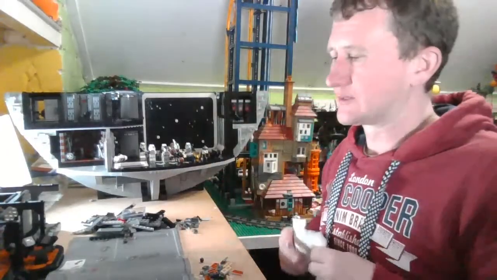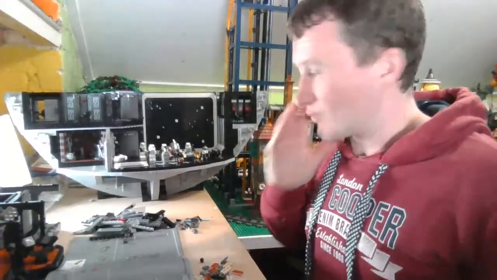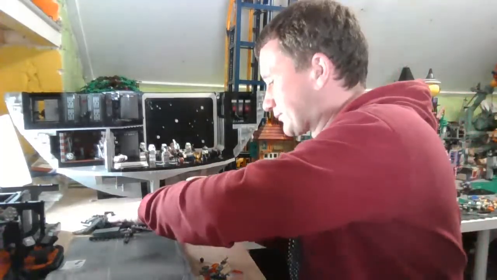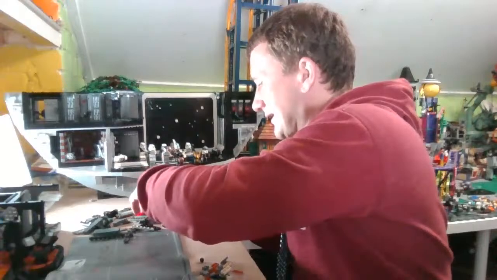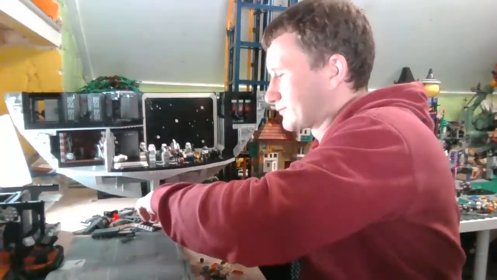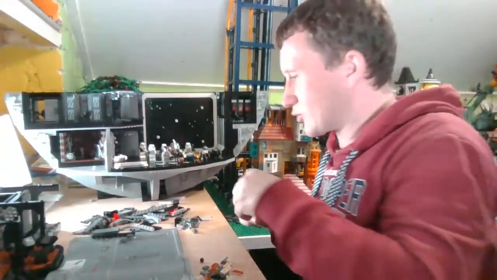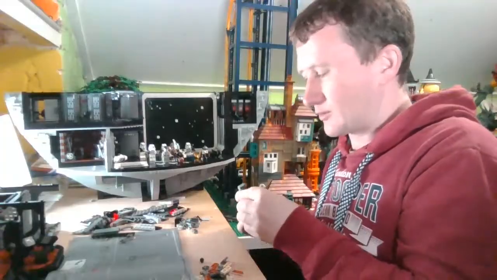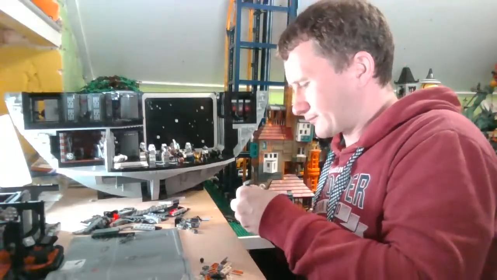We've got a couple more grids to put on. It all depends on the stickers. Right, so let's see how we can try and torpedo through this.